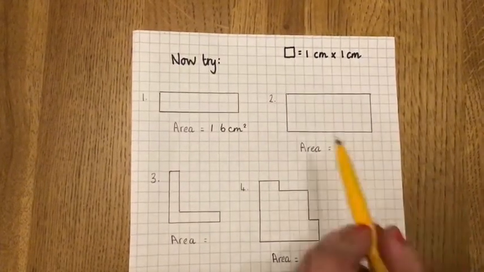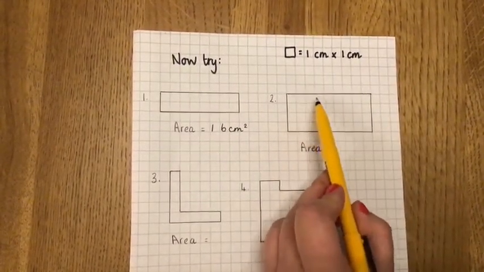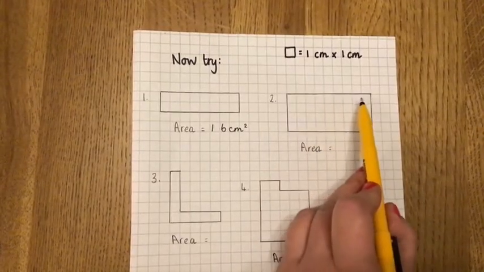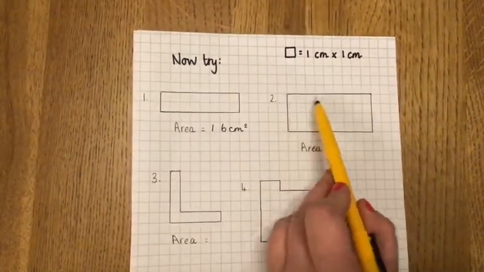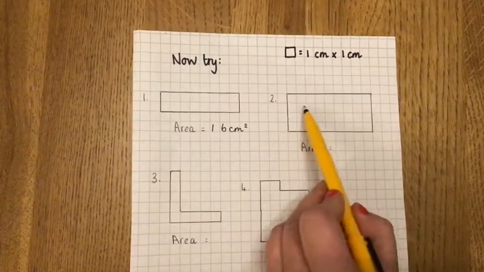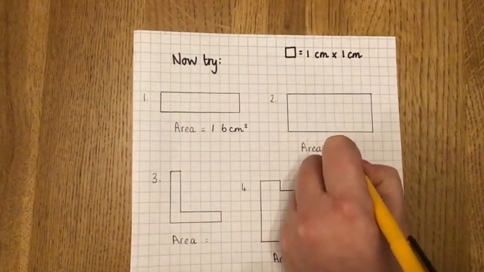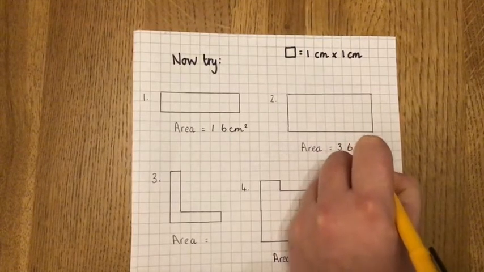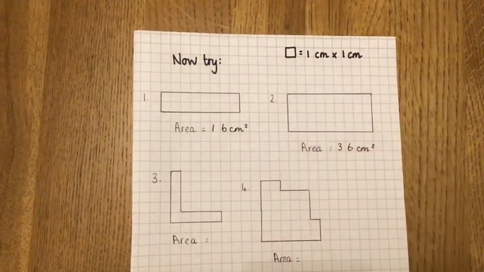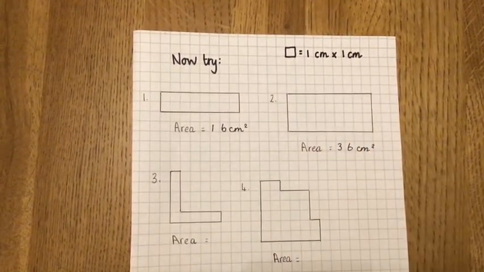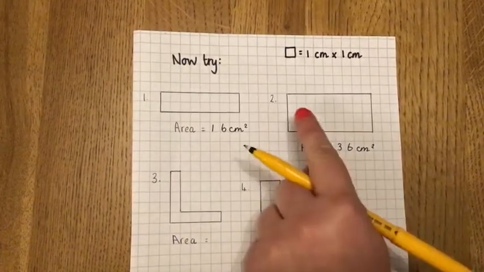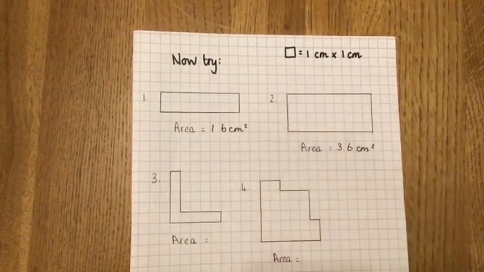Okay, shape number 2. 1, 2, 3, 4, 5, 6, 7, 8, 9. Equal rows of 9, 9, 18, 27, 36. So the area to shape 2 is 36 centimetres squared. Now, it doesn't matter how you count the squares. I just think it's easier to count them in rows going across.